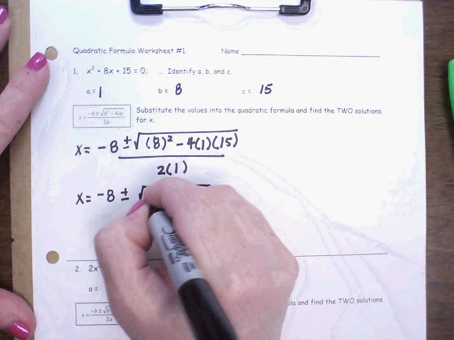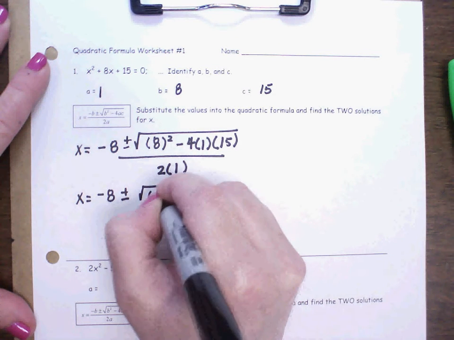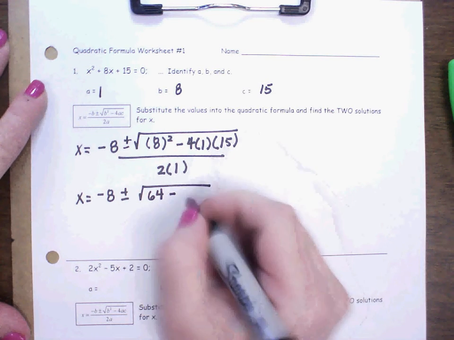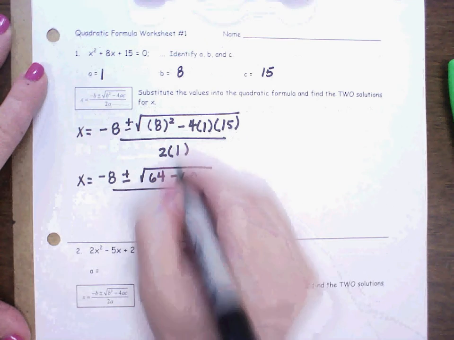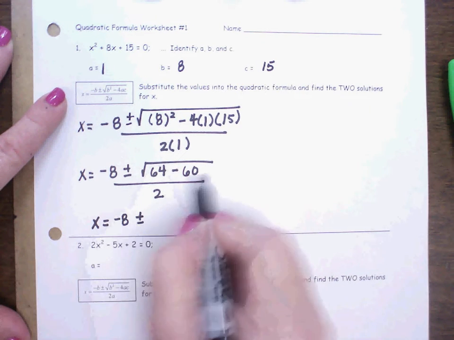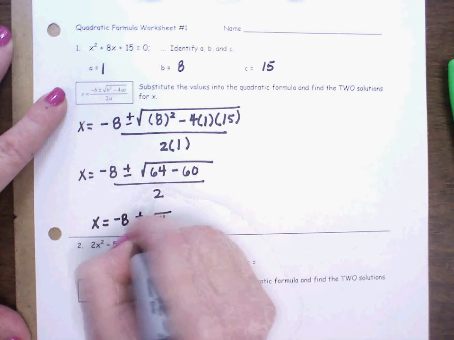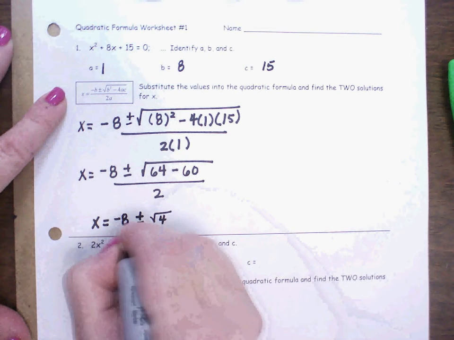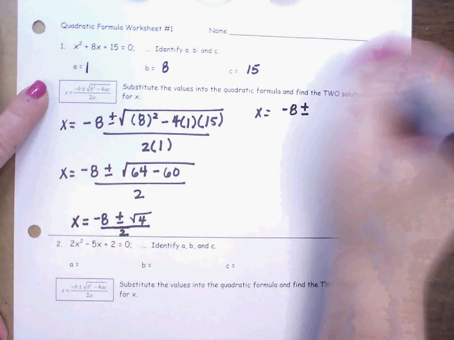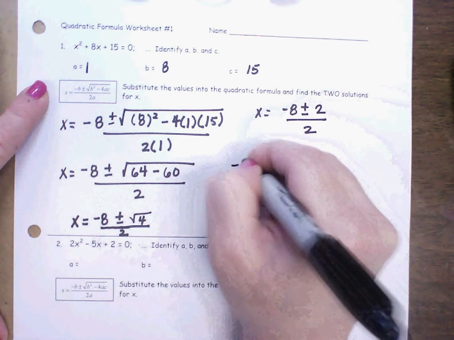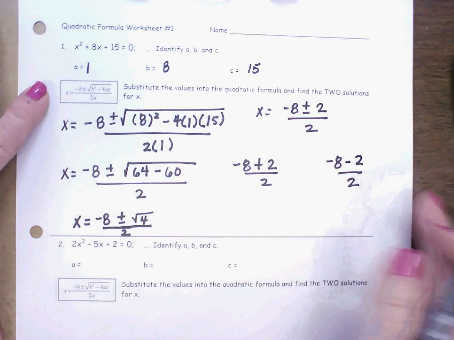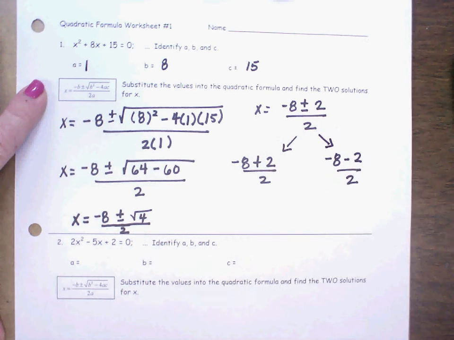All right. What is 8 squared? 64. All right. 4 times 1? Negative 4 times 1 is negative 4. And negative 4 times 15? Negative 60. And 2 times 1 would be 2. All right. What is 64 minus 60? 4. And all of that divided by 2. All right, so I get that x equals negative 8 plus minus, what's the square root of 4? 2. And now I have 1 with a plus and 1 with a minus. So I got to do the problem twice.